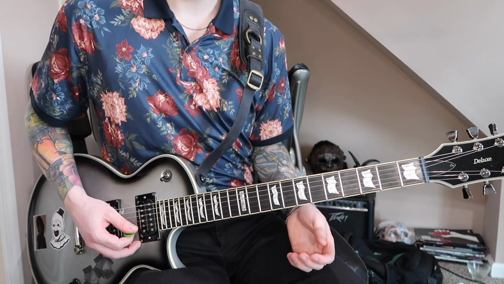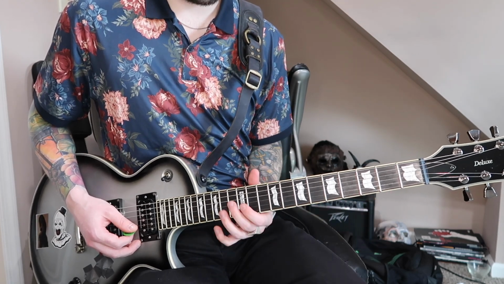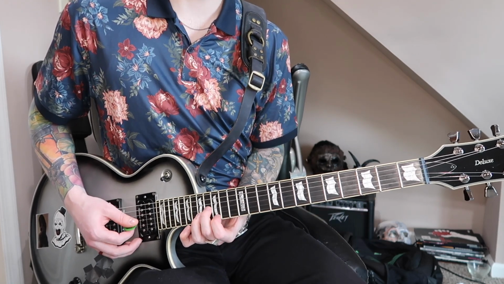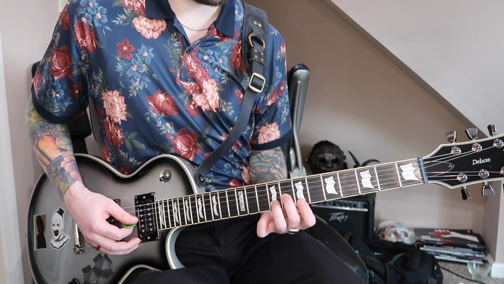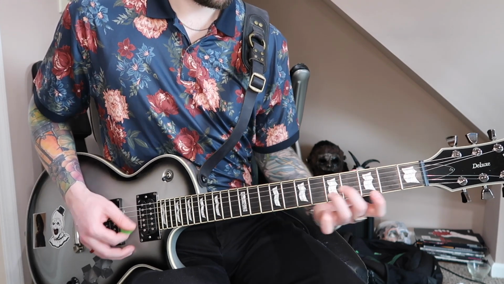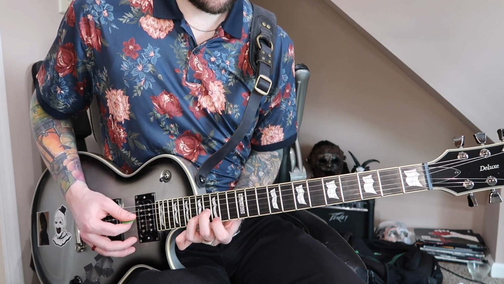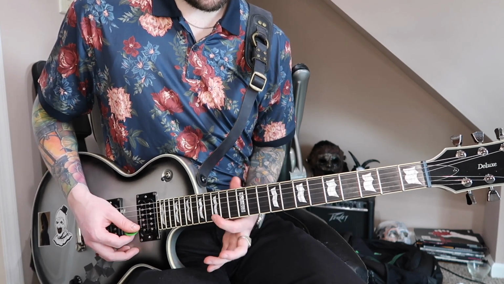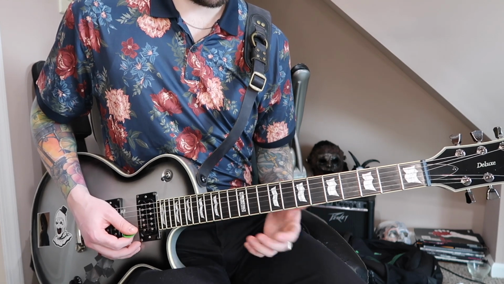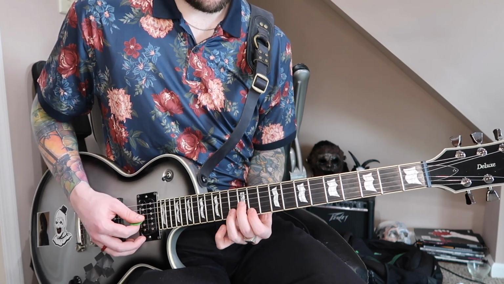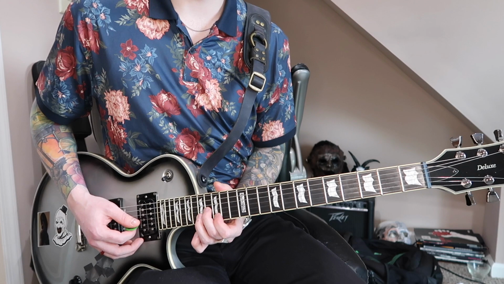Alright, that's the first time. The second time it's going to be the same exact thing, except we're going to slide up to the 16th fret as well, and end there. So it's going to be like this. And we're going to end with that kind of melody line like we were doing over here, but the 16th fret is going to be the ending.